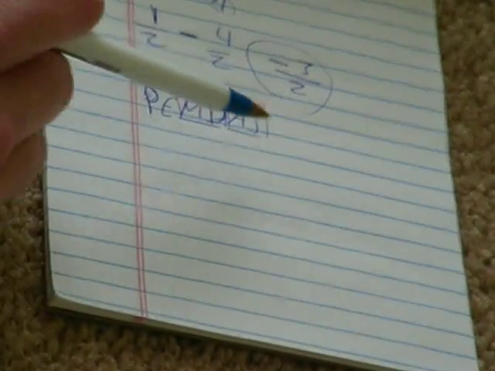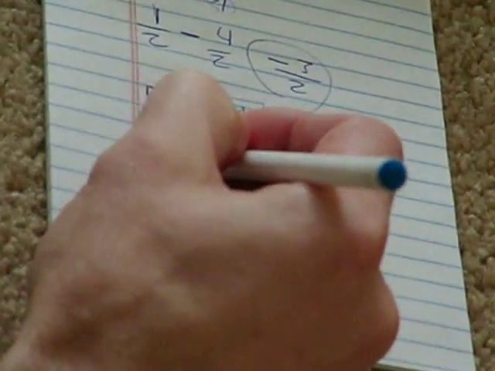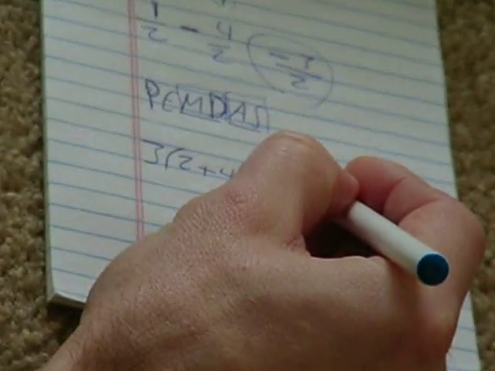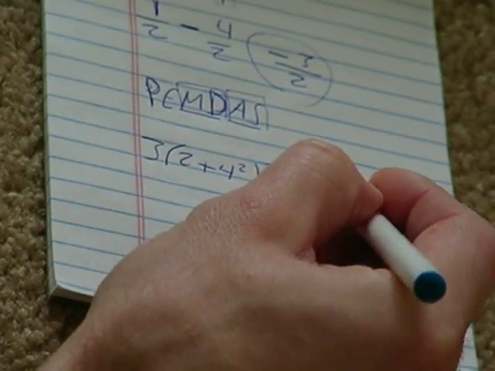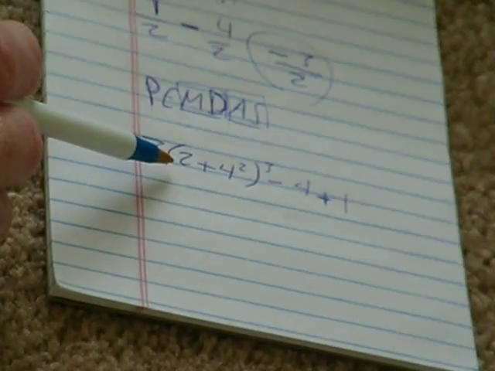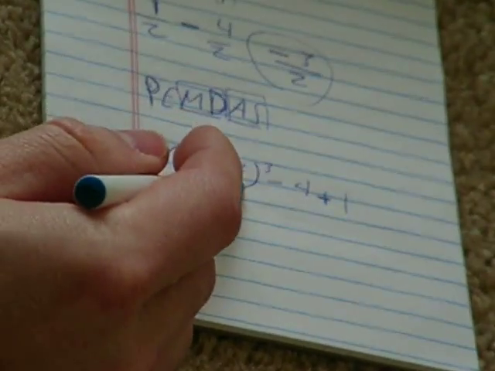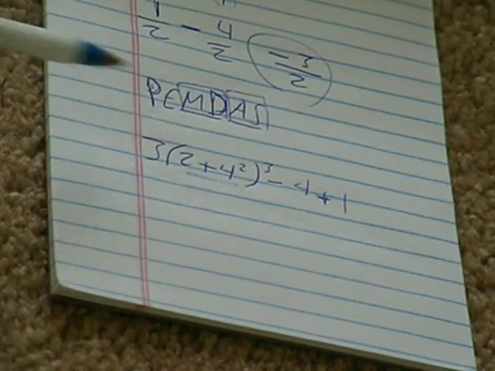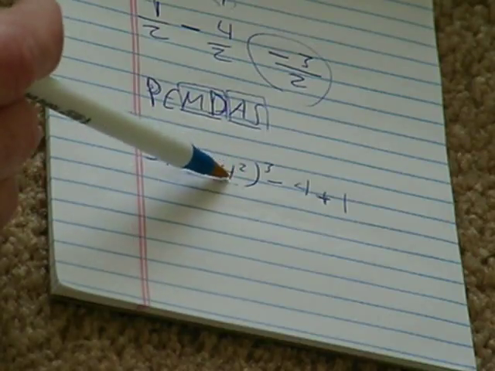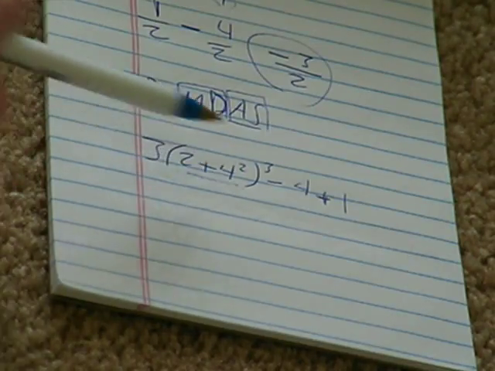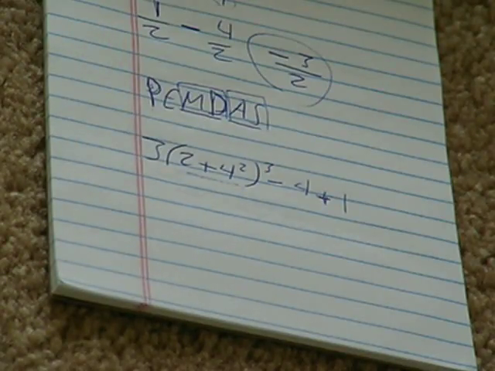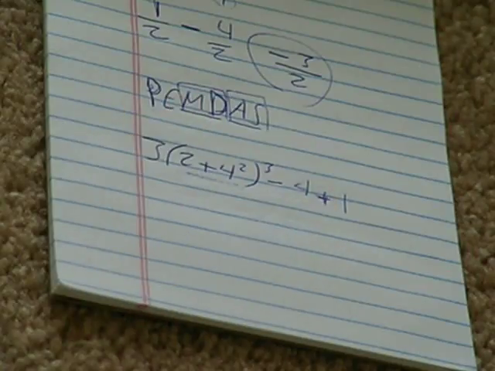Okay. Now, this is just for simplifying an expression, such as 3 times (2 plus 4 squared) to the third minus 4 plus 1. This would tell us how to do it. We do the parentheses first, and inside the parentheses we have addition and an exponent, so we would do the exponent first. That would be the first thing we do: 4 squared is 16, then we add 2 plus 16 is 18. Then we'd raise that to the third power, because that would be the next operation. Then we'd multiply, then we'd subtract, then we'd add.